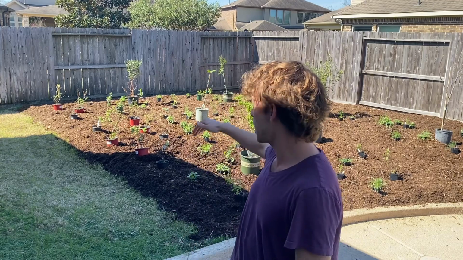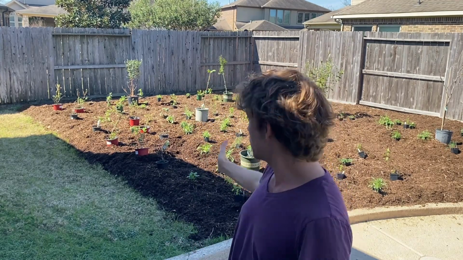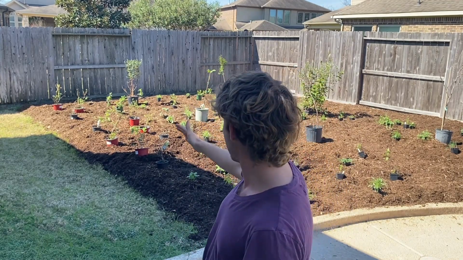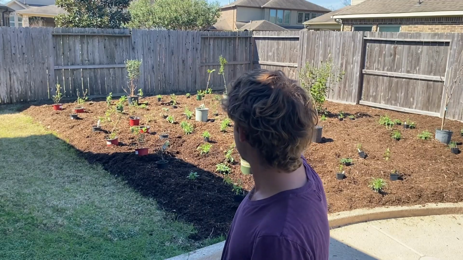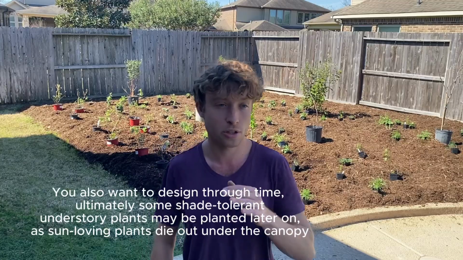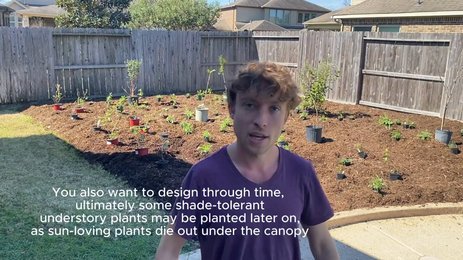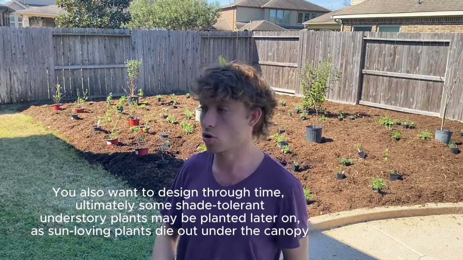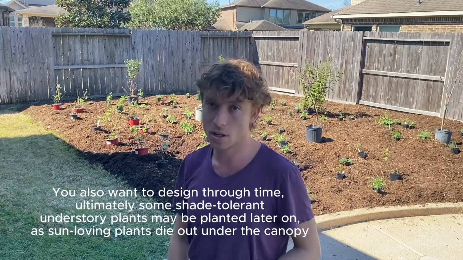And so on the sunny side of a tree over there, I'm planting a lot more full sun plants. On the shady side of the tree, and you can see some of these trees are already shading plants, I'm putting shade tolerant plants, things that are partial shade to full shade. And so you want to account for sun patterns throughout the entire year. You want to account for the full mature size of plants, but also make it so they'll do well in the first couple years as things are growing and maturing. And you want to leave paths.